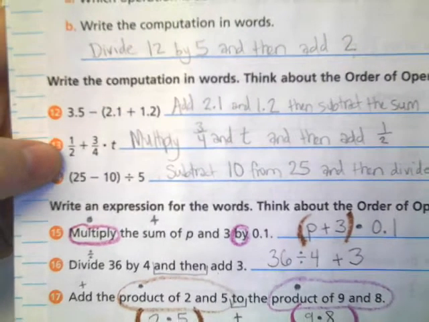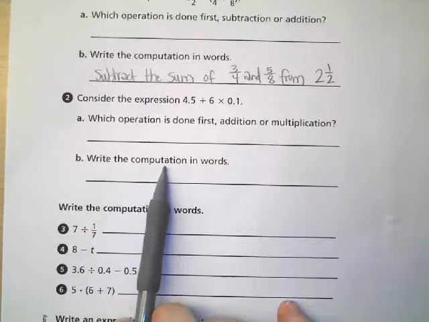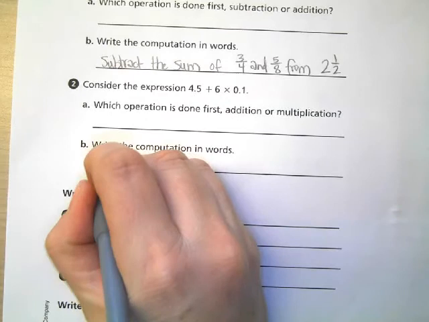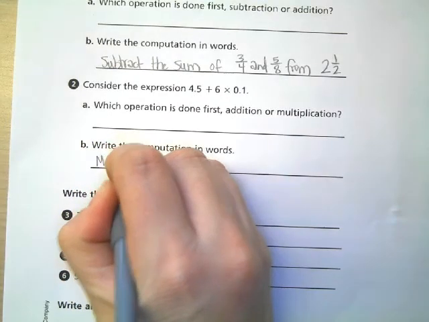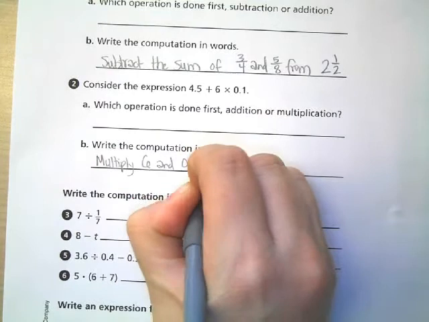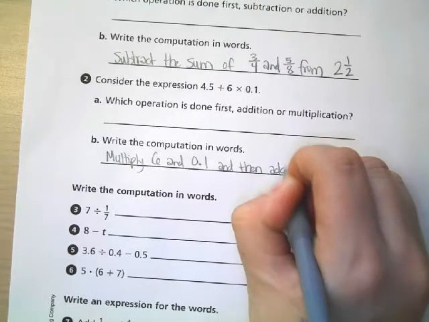Number 13. So they just said multiply. So remember, you have to do the multiplication first. So multiply this and this, and then add. So I would say in words 2B, multiply 6 and 0.1, and then add 4.5.